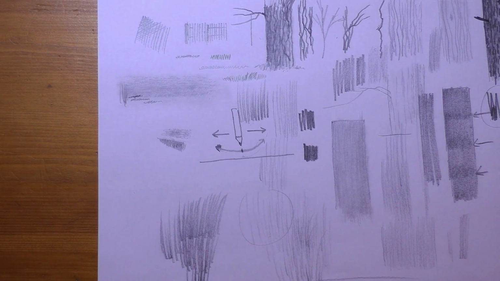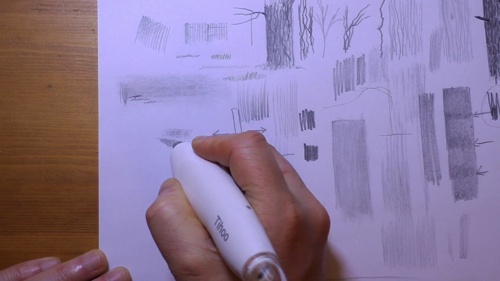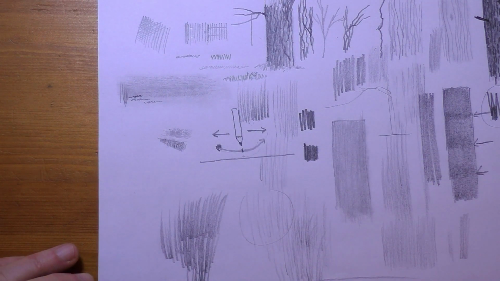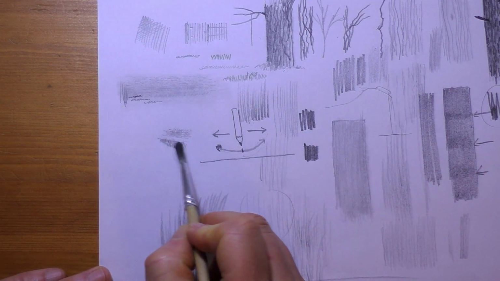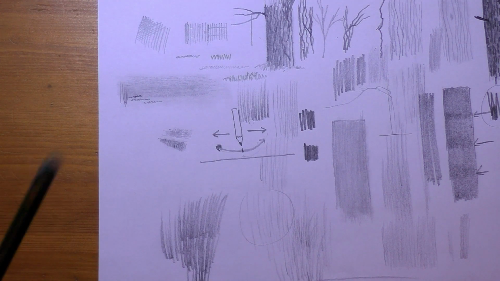I've even gone in with the eraser on top to create little highlights, and then when I've gone over that with a brush, that's the texture. That's how I got the texture in the Constable drawing there.